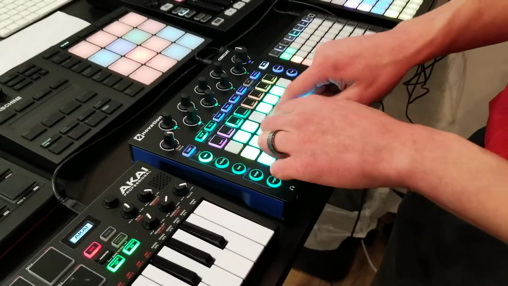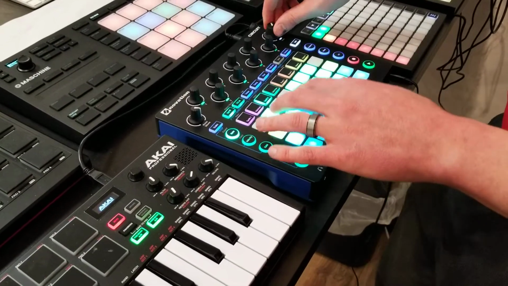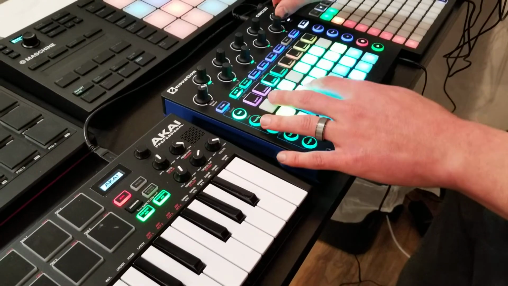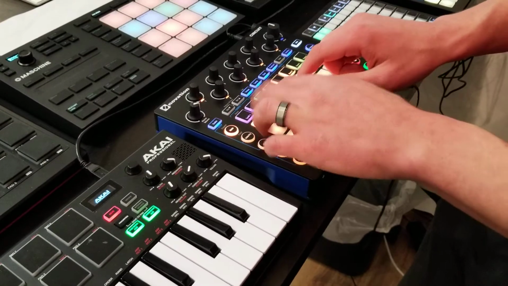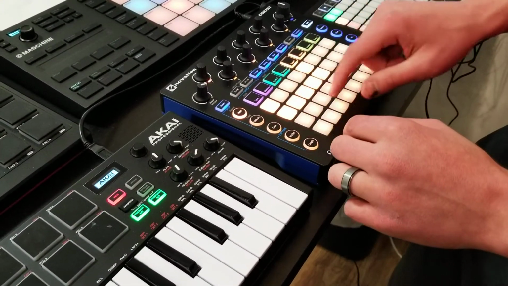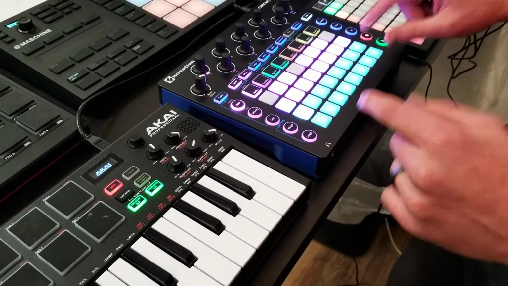We can adjust some of the filter cutoffs, so you can have some real fun with it. And then we can put in drums for trying some of these things out, and we're going to play with that in a little bit, but there's a full-blown sequencer on here.